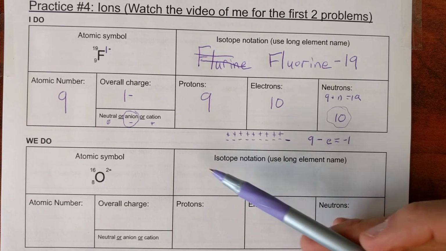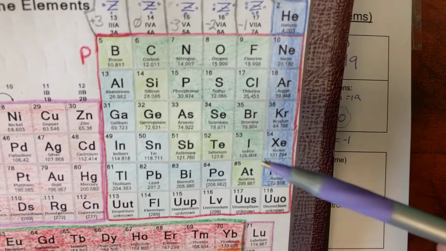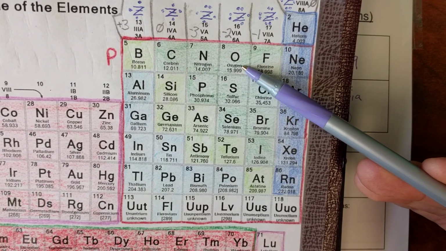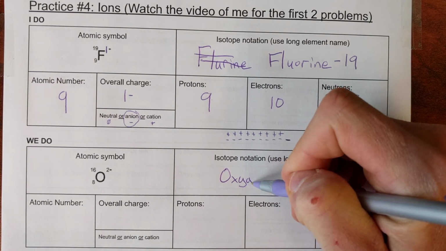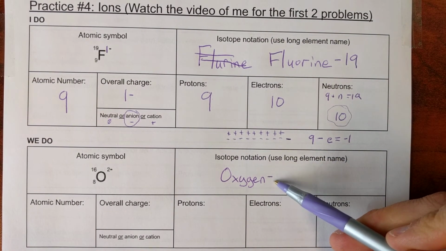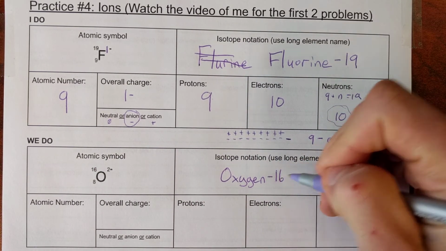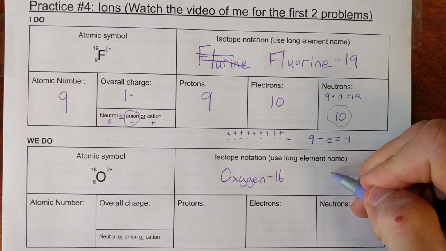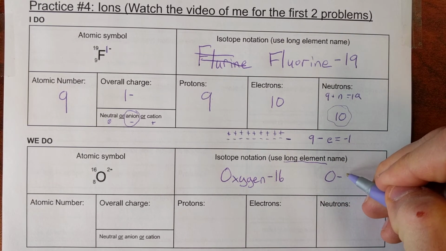So, isotope notation for O. O, most of you probably know, is oxygen. Oxygen dash mass number 16. Oxygen-16. Or written using the symbol, but remember I do want the long element name as well, though you can give me the symbol too.